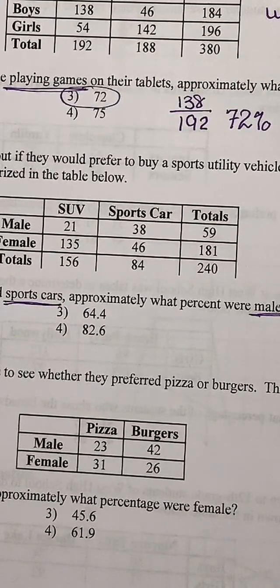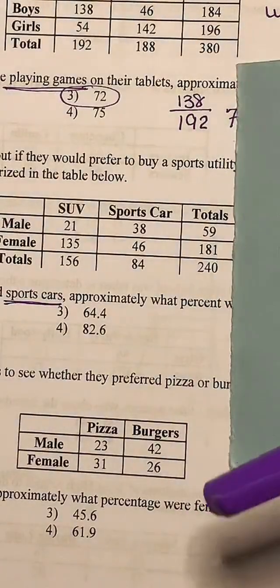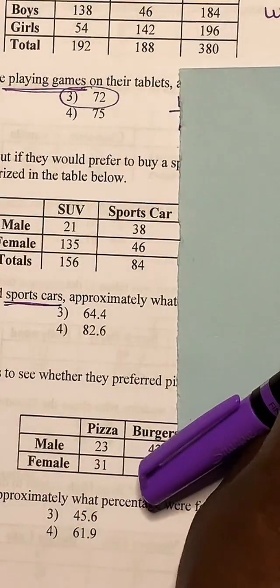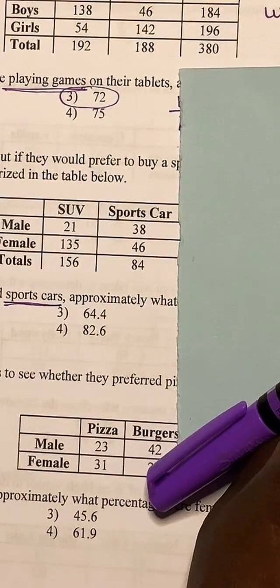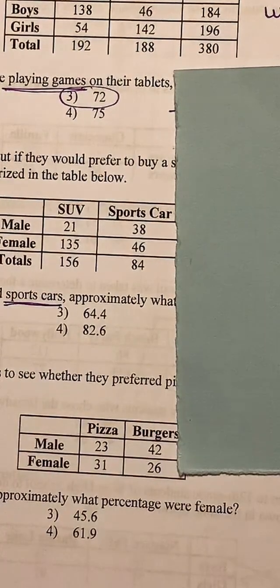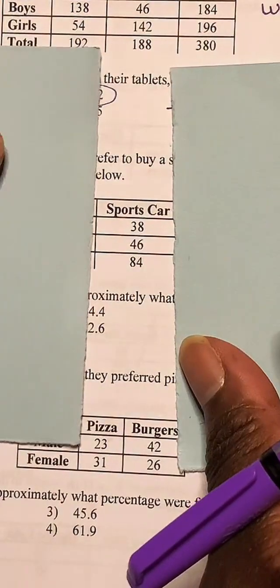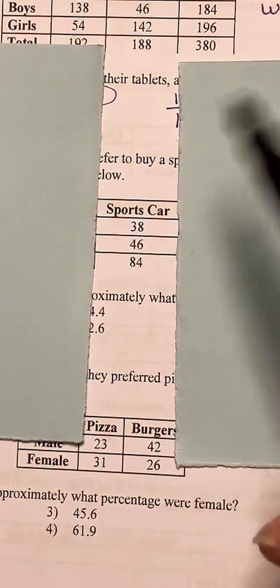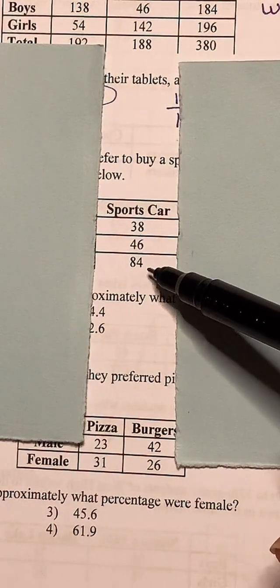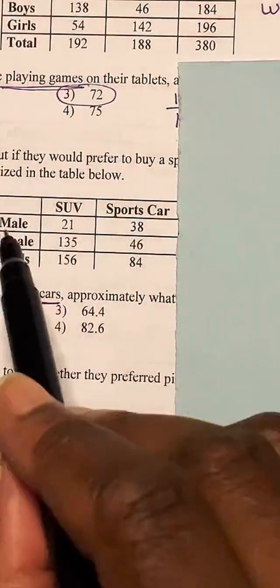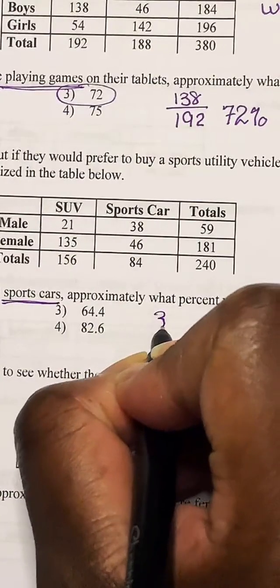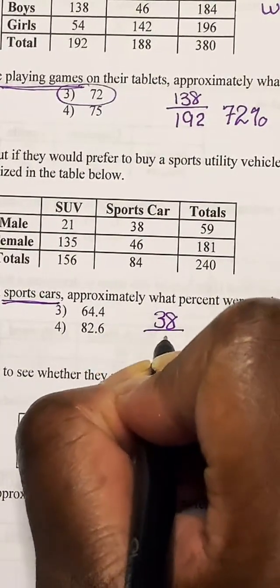Okay, let's take a look. So, of the adults, they're looking just at sports cars. They're not looking at the SUV, just the sports car. So we have a total of 84. How many were male? The males were the top number. So we're looking at 38 out of 84.